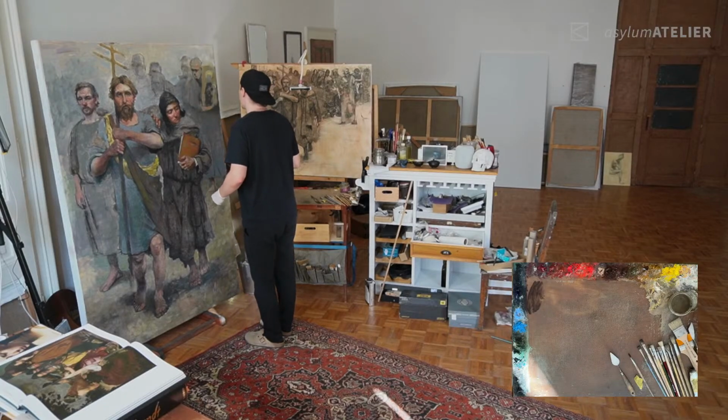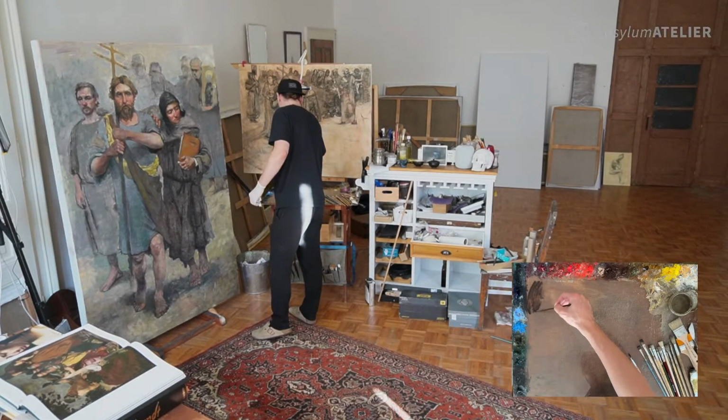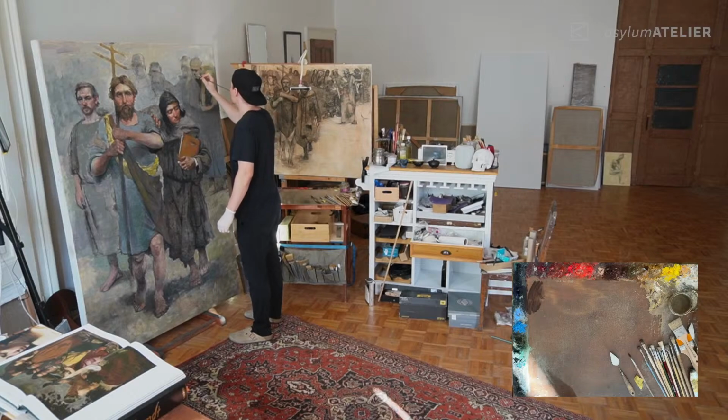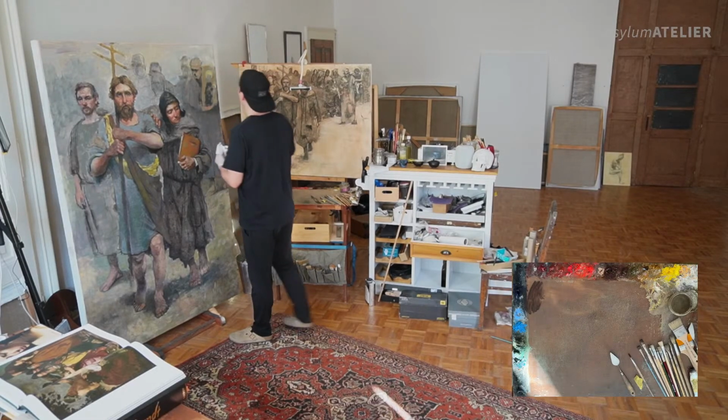And let's work on the nose a little bit, because that's something that I'm not sure how it's going to work. And then the mouth could be right here.